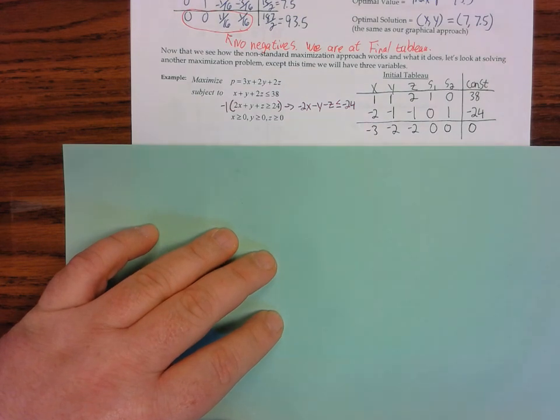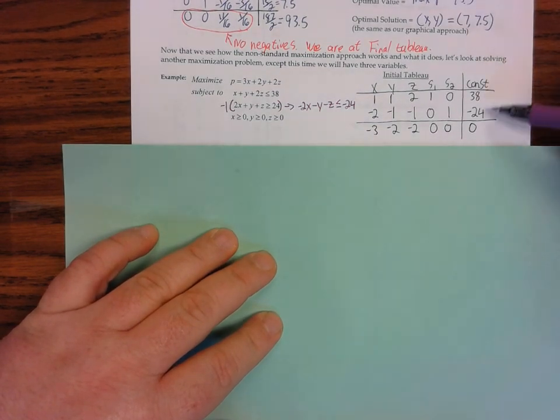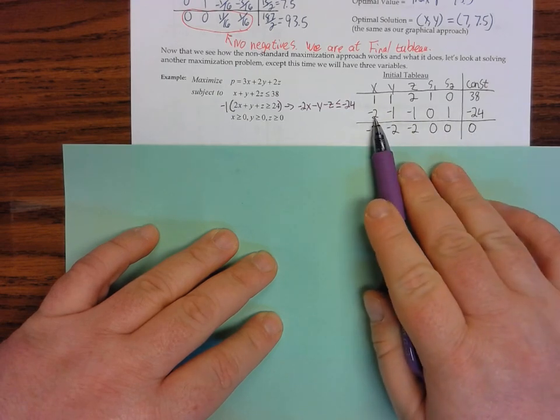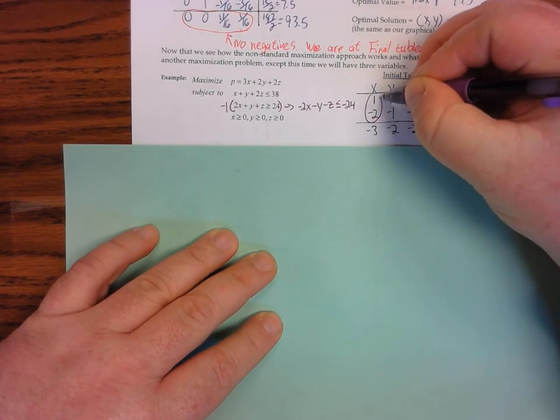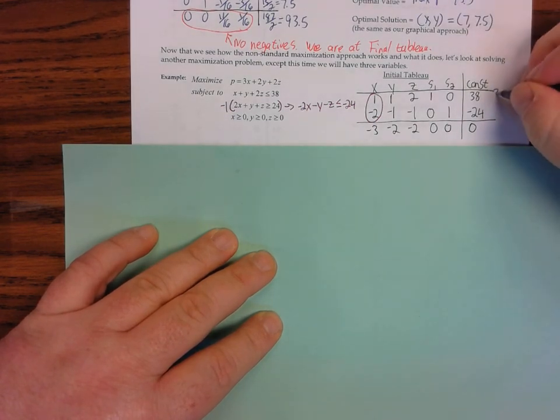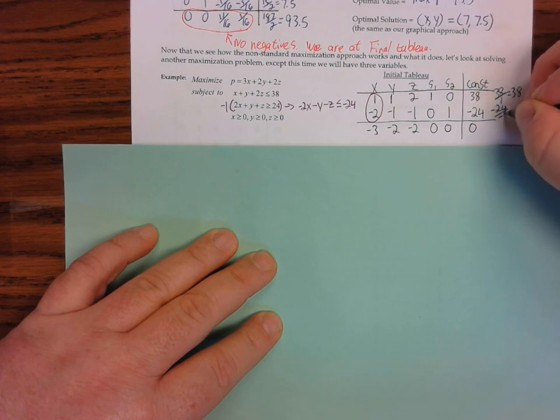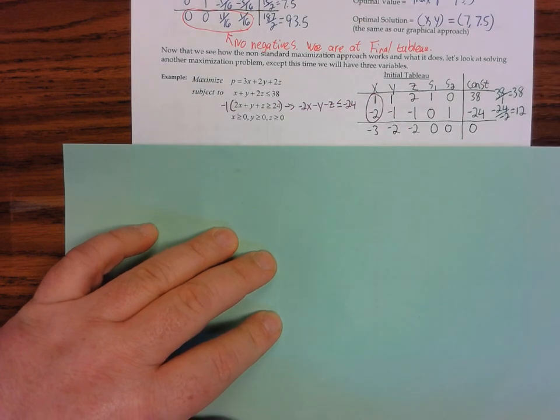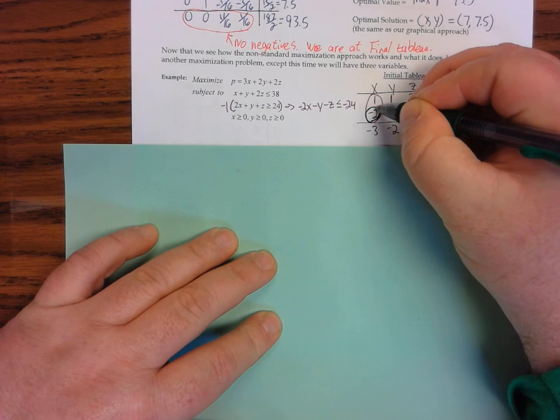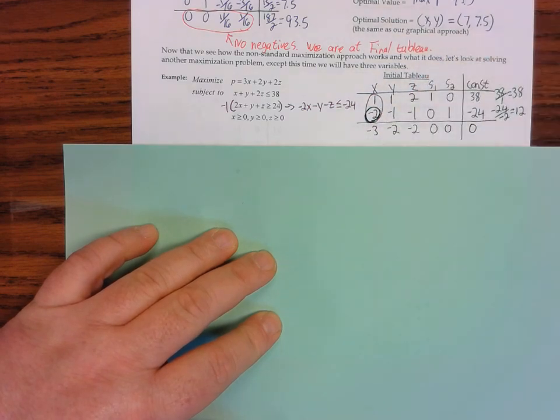Alright, we do have a negative constant. So we go find the most negative number to the left of that negative constant in the same row. So -2, that'll give us our pivot column. We'll go ahead and do our ratio test as before. 38 over 1 is 38. -24 over -2 is 12. And since we're non-standard, we do pick the smallest positive ratio. That will be right here. So we're going to pivot on the entry in row 2, column 1.